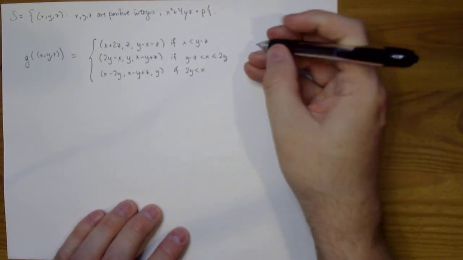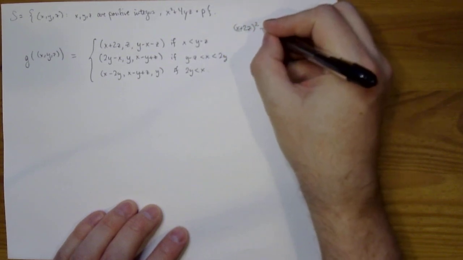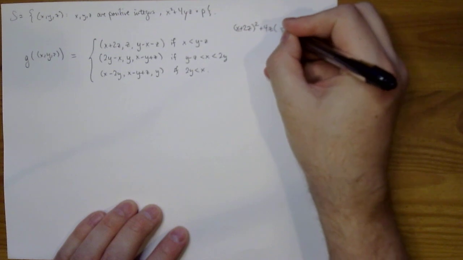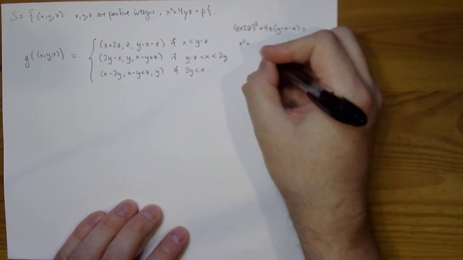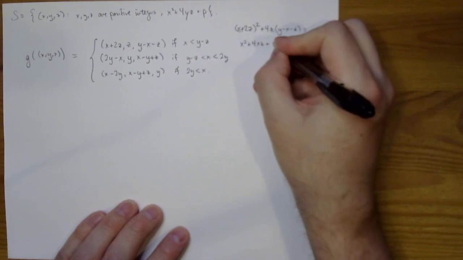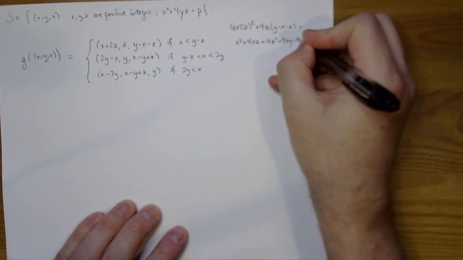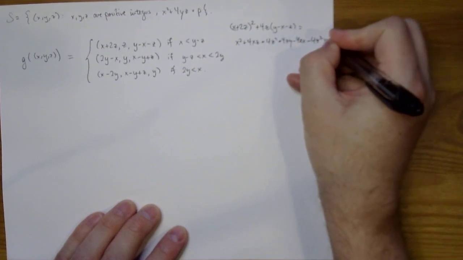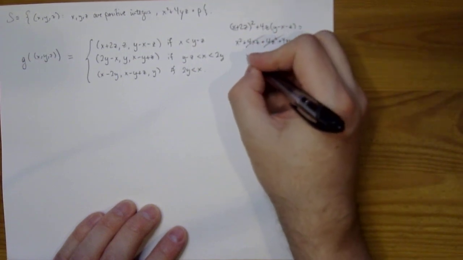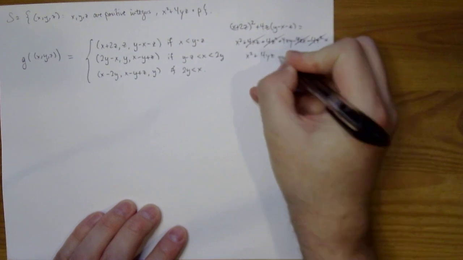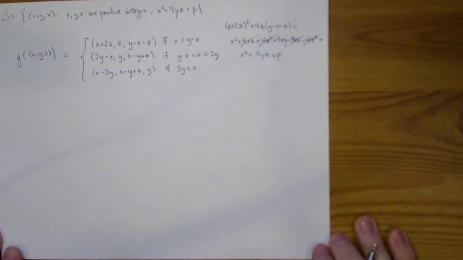I could probably do that real quick, right? X plus 2Z squared plus 4 times Z times Y minus X minus Z. Well, let's expand that out. That's X squared plus 4XZ plus 4Z squared plus 4ZY minus 4ZX minus 4Z squared. Well, that and that go away, and that go away. And look at that, I get X squared plus 4YZ, which is P. Okay, well, that's something.